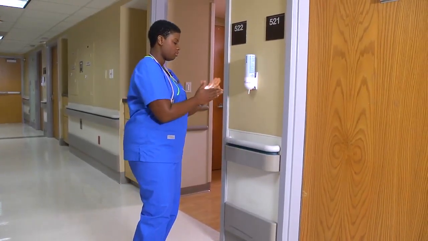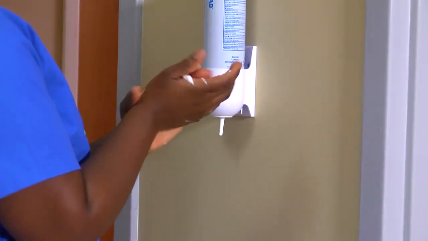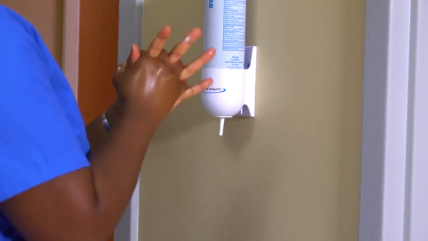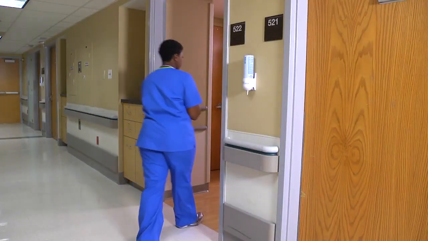After performing hand hygiene and ensuring privacy, introduce yourself to the patient. Then identify the patient using 2 identifiers.